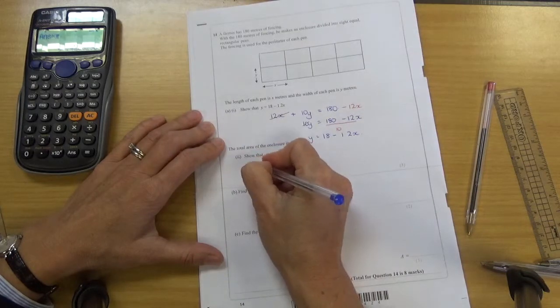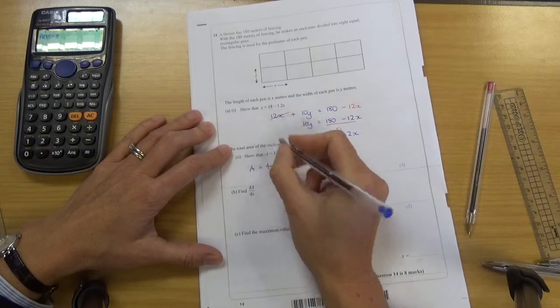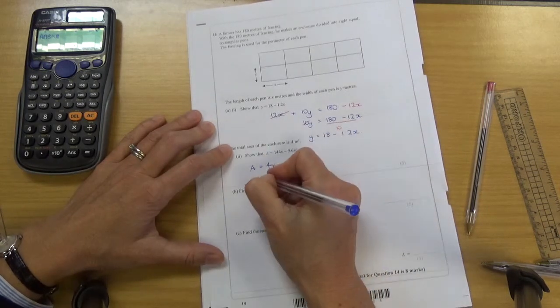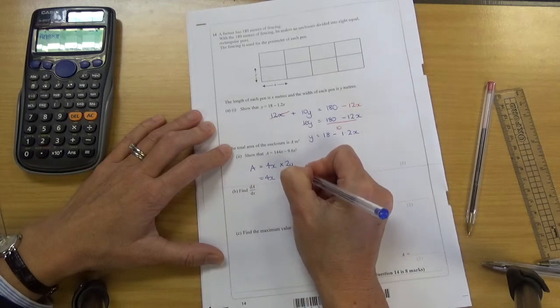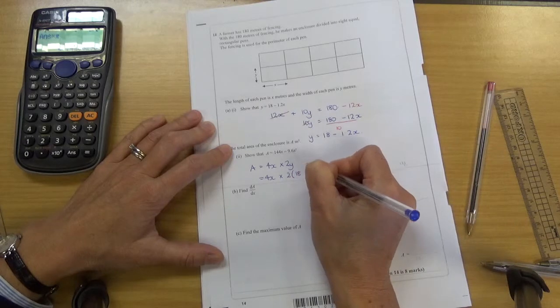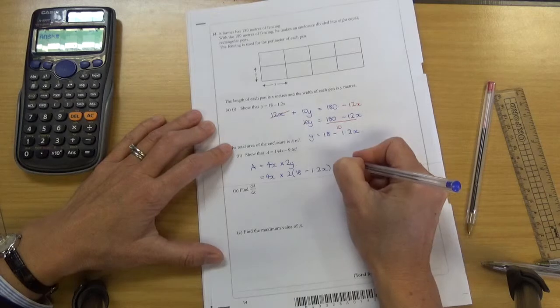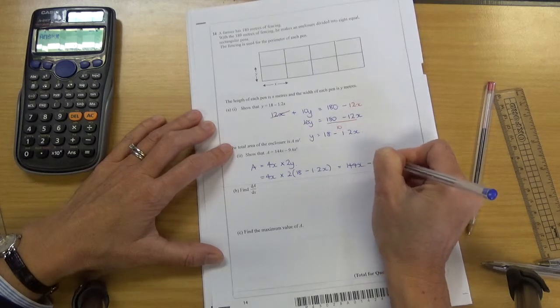Area is length times width, so the length is 4x and the width is 2y. But we've just said y is this, so I've got 4x times 2 lots of 18 minus 1.2x. Expand the brackets, gives me 144x minus 9.6x squared.